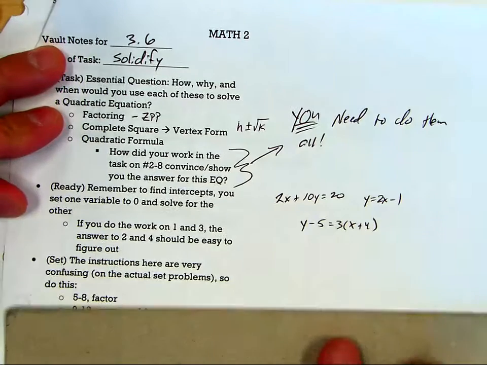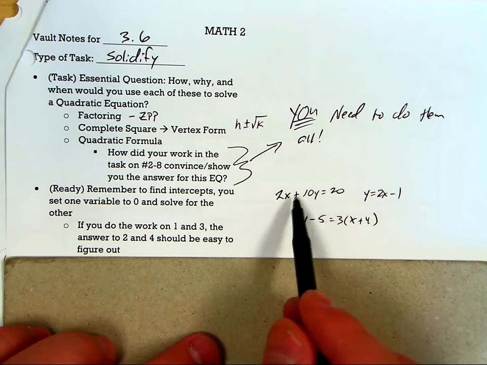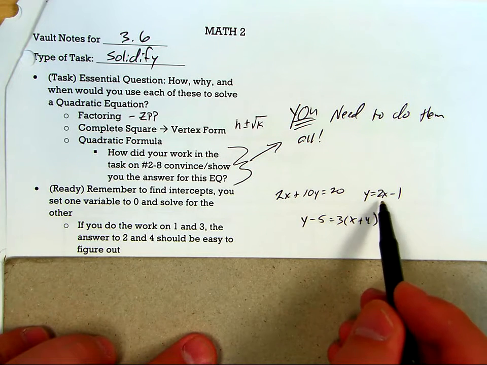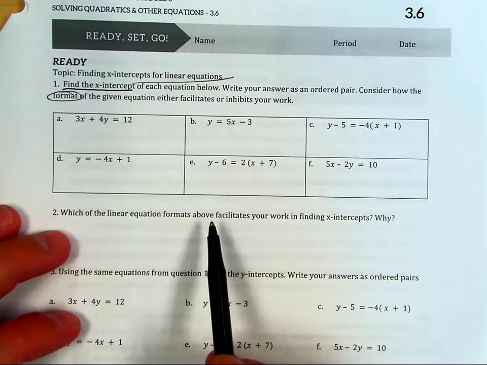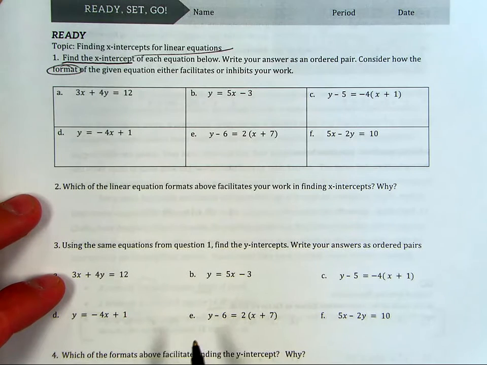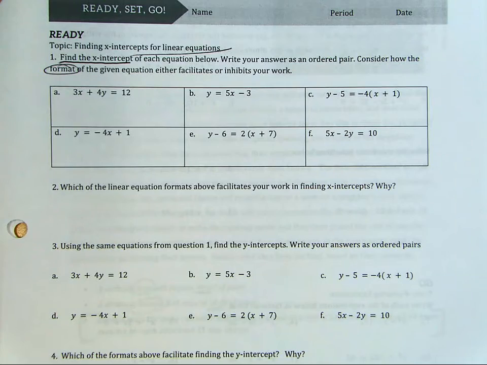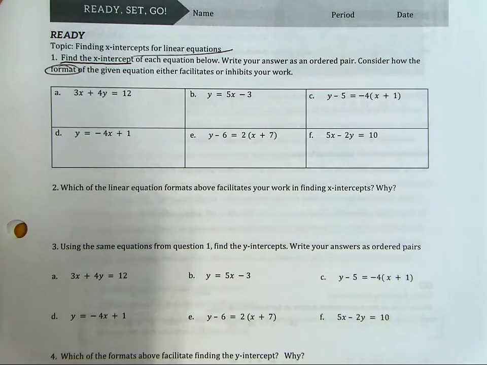Okay? For the ready problems, it's giving you three different types of equations. We've got standard form of a linear equation, slope-intercept form of a linear equation, and point-slope form of a linear equation. It's asking you here, how is it easiest to find the intercepts? Find the x-intercept and then find the y-intercept. Which one is easier and why? You guys should be able to isolate each variable to figure out these answers. The concept we learn here will be used further on down the line.